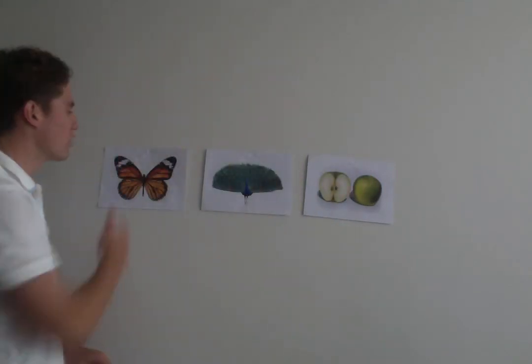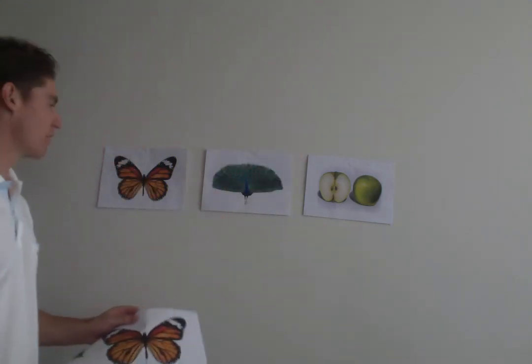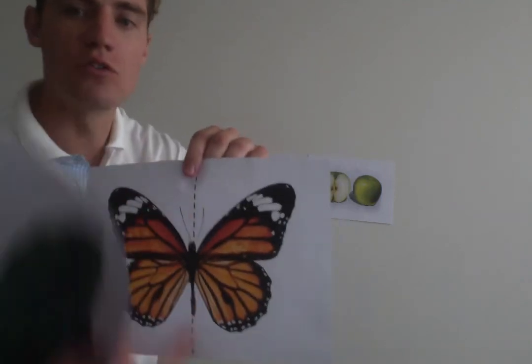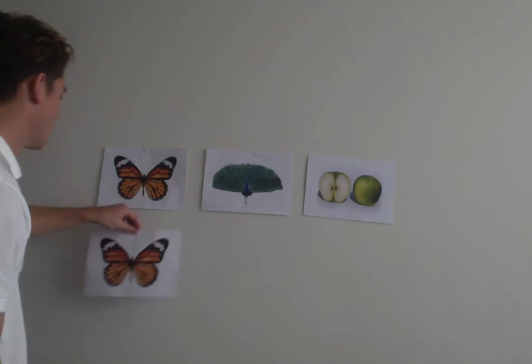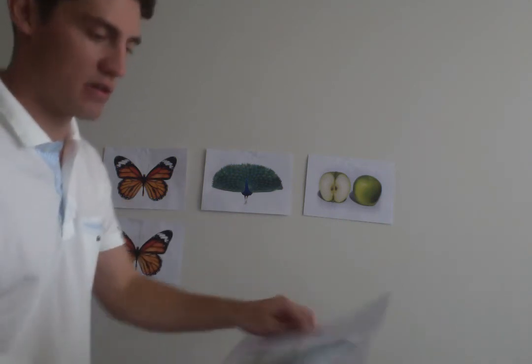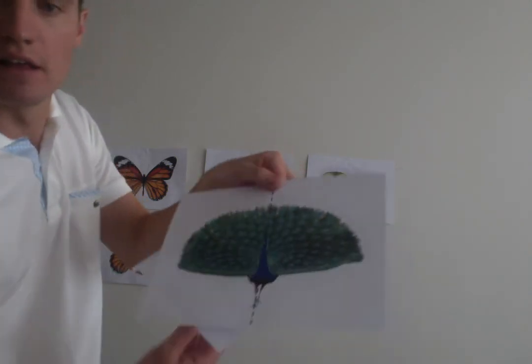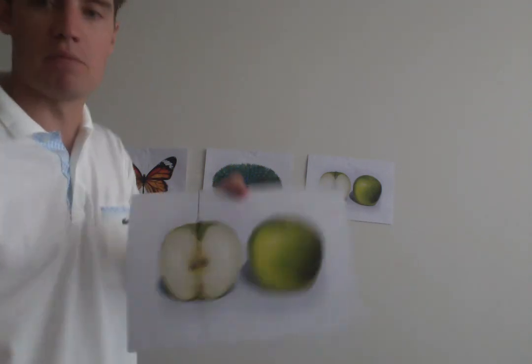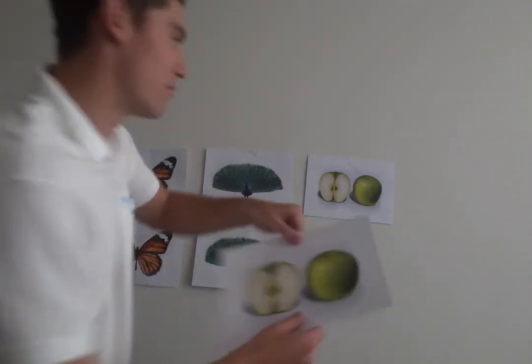So what I'll do is I'll ask students to come out and draw the line of symmetry in each of the pictures. So one student for each one, and hopefully, providing that students have picked up symmetry well, they'll come up, draw the line of symmetry as we can see here, right down the middle of the butterfly, down the middle of the cassowary, and when the apple's cut in half, straight down the middle of the apple.